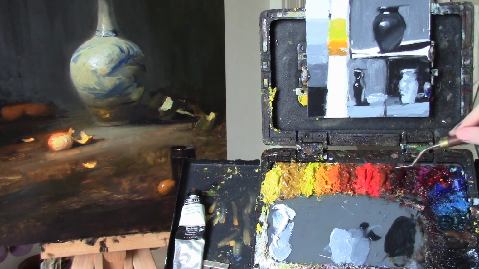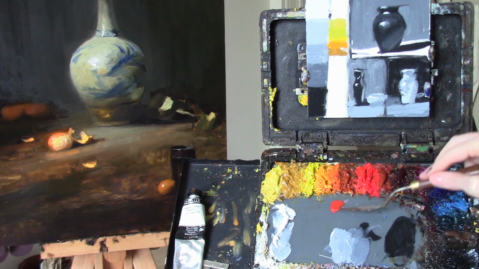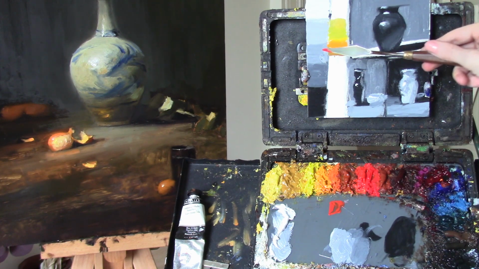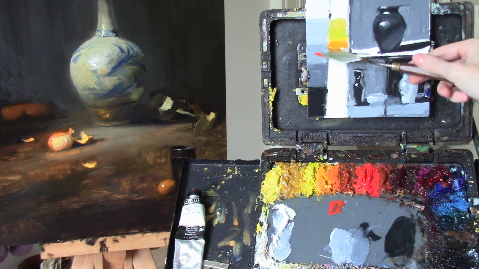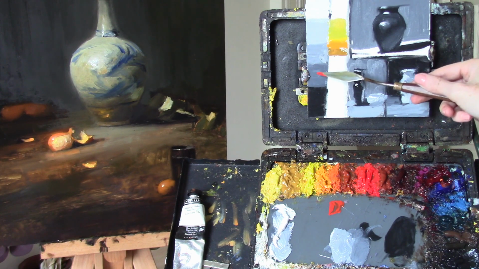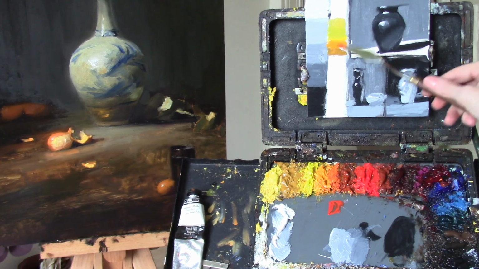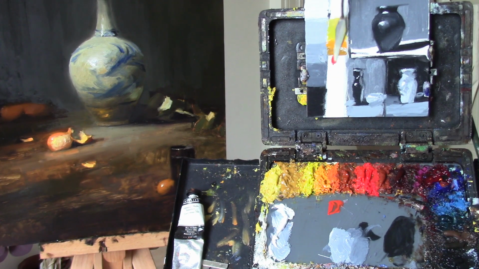So let's hop over to, say, Cad Red Light. This is moving into the red family. And I know from experience that red is usually a middle tone value. It's just that it's so bright that it tends to confuse us and make us think that it's lighter in value. I feel like it's popping a little bit more against this darker gray. So I feel like it belongs a little bit more with this lighter gray.